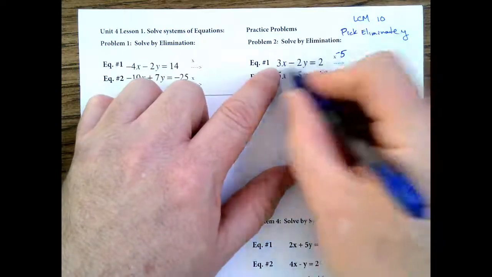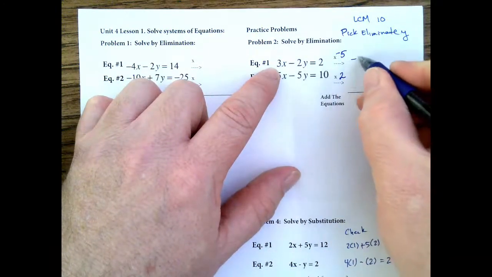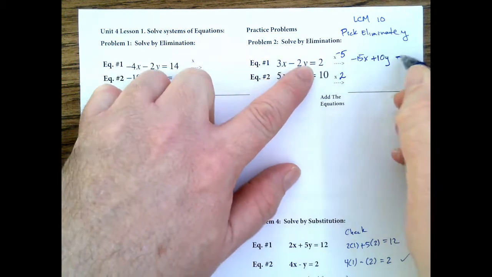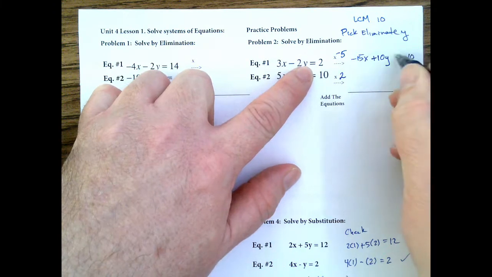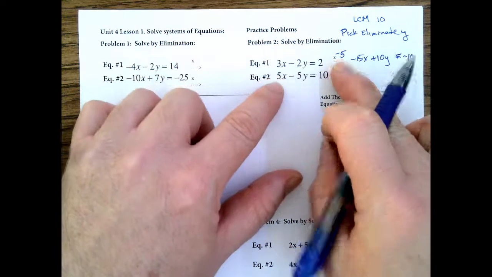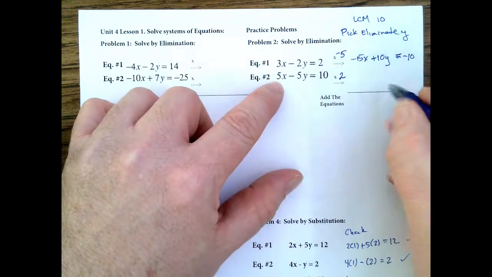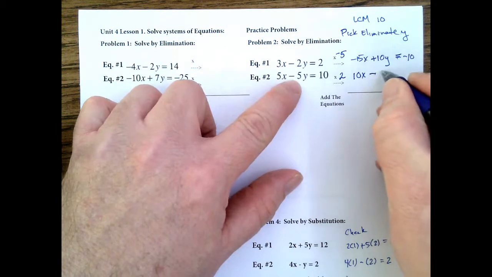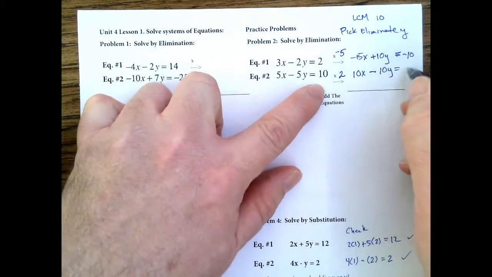Okay, so everything times negative 5. Negative 15x plus 10y equals negative 10. Okay, so everything got multiplied by negative 5, and now here times 2. 10x minus 10y equals 20.